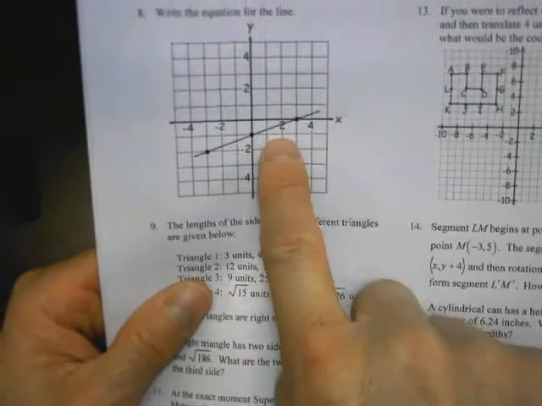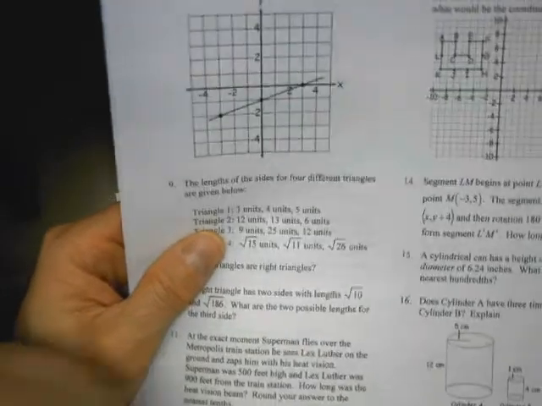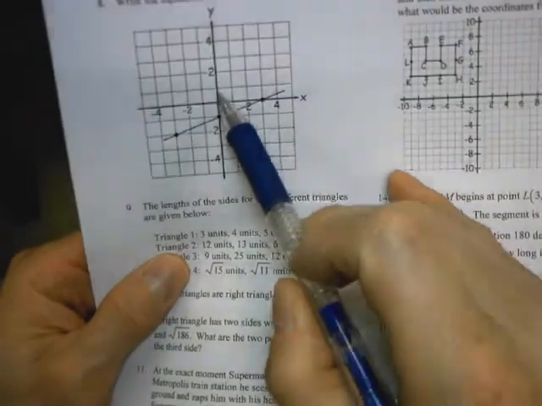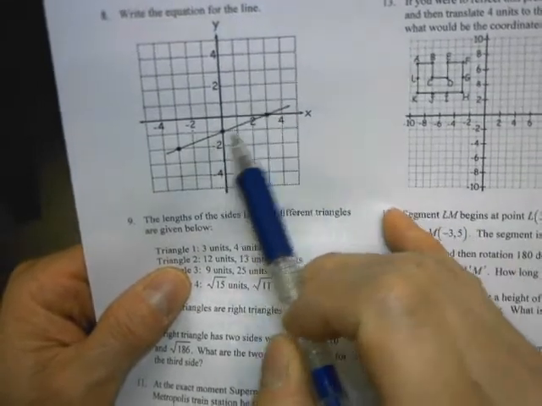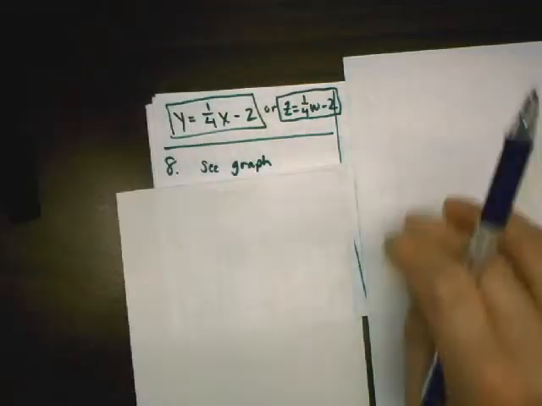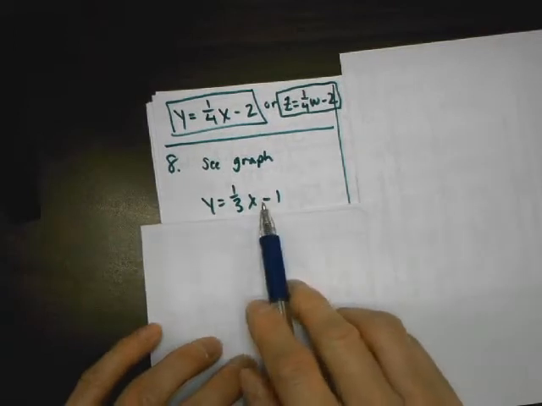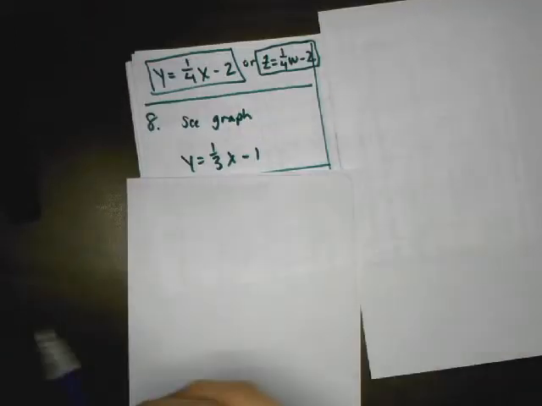So for problem number 8, we have a graph, but we have to write the equation. It looks like it hits down here at -1, so my b is -1. And to get from one point to the other, I rise 1 and run 3. So I got a slope of 1/3 and a y-intercept of -1. That one is that easy.